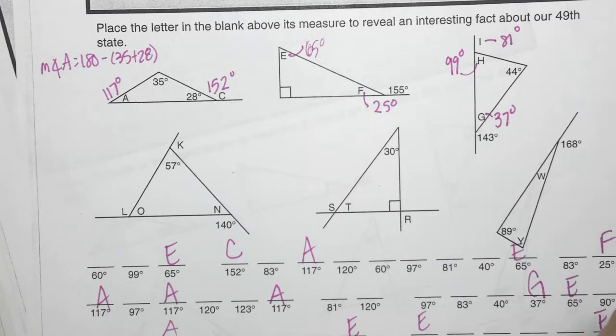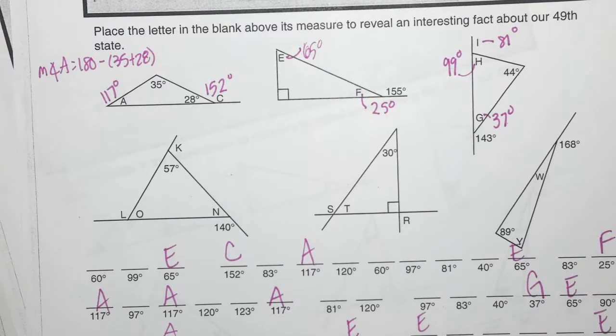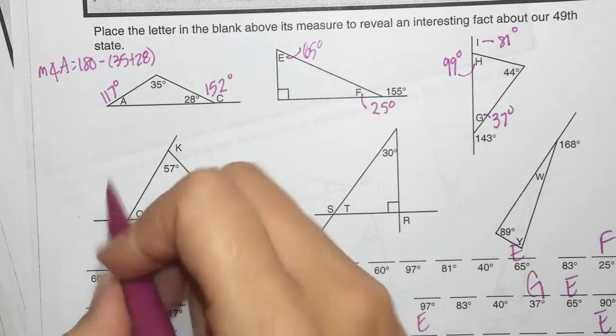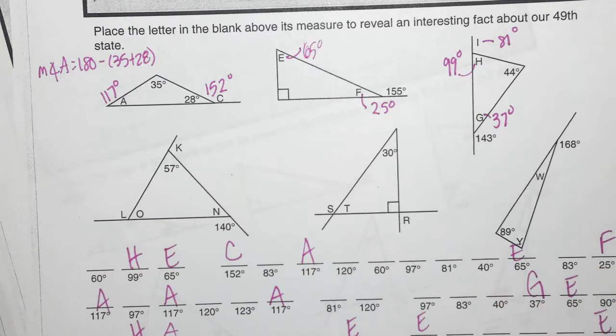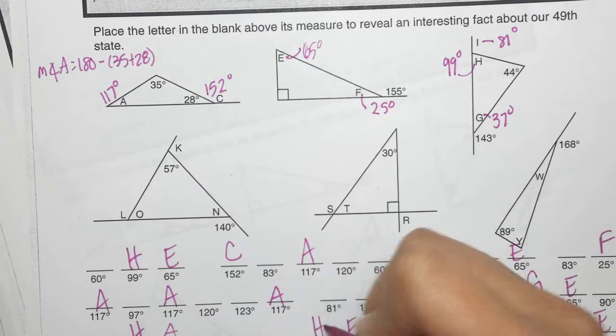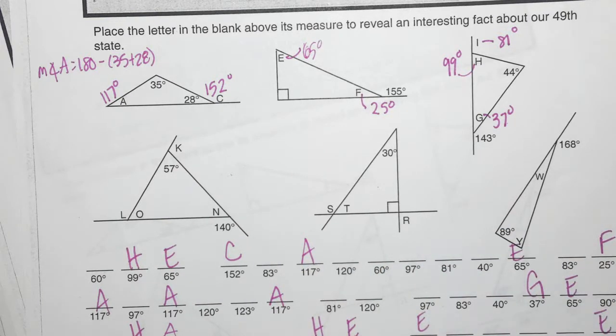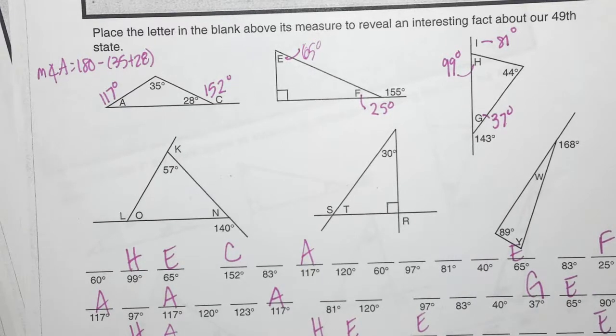I love word searches. I love these decoder things. These are my favorite. If I can find some more, I will. I love these and mazes. You have a maze to do tomorrow when you walk in the door. Stop talking to me.